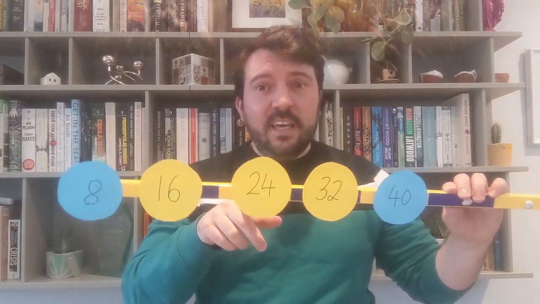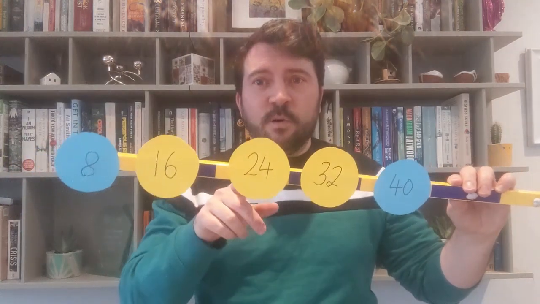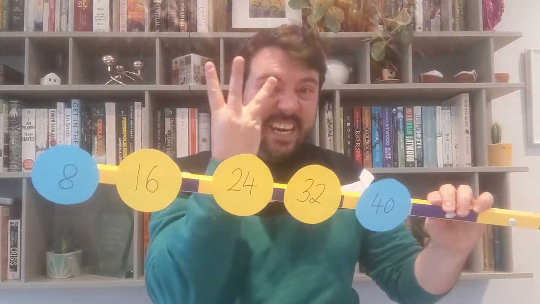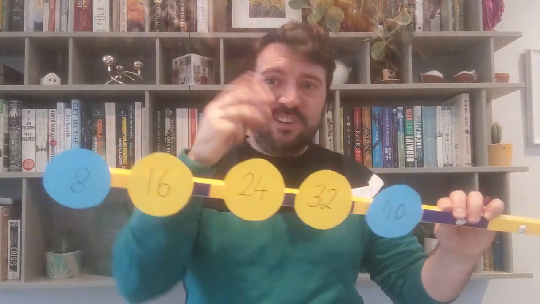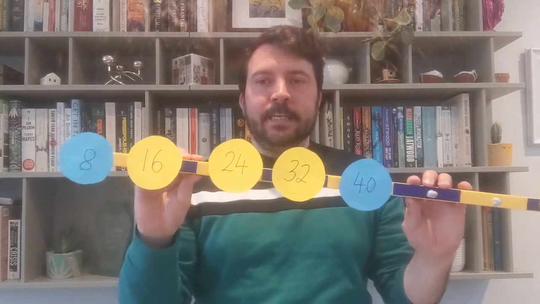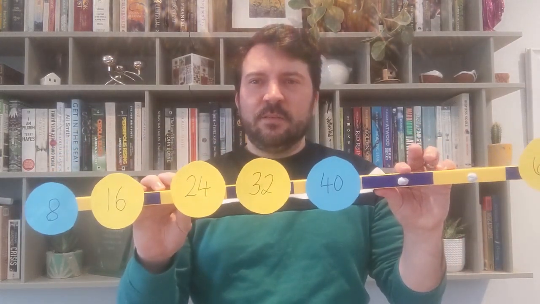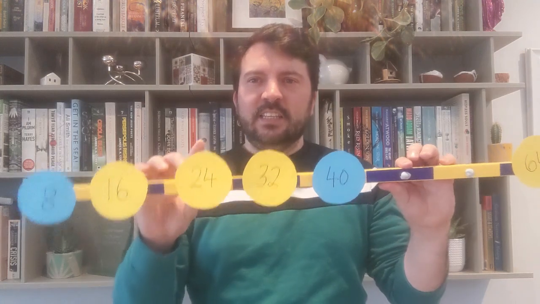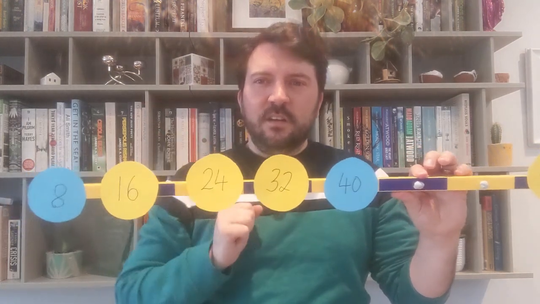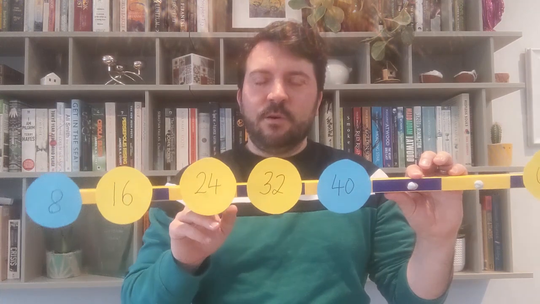Now, so what's the key? 24. 24 is the key. 3 times 8 is the key. So, if I know that one, we said it was the key to finding number 6, wasn't it? Because 6 is double 3. So what's double 24?